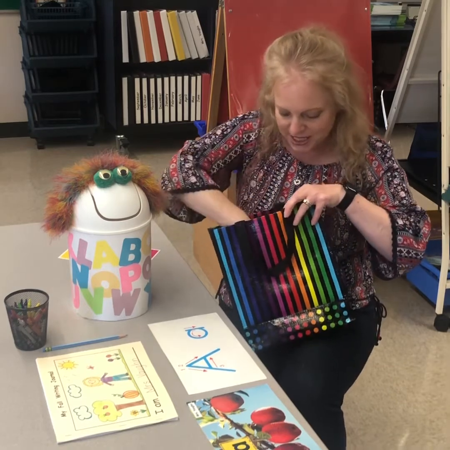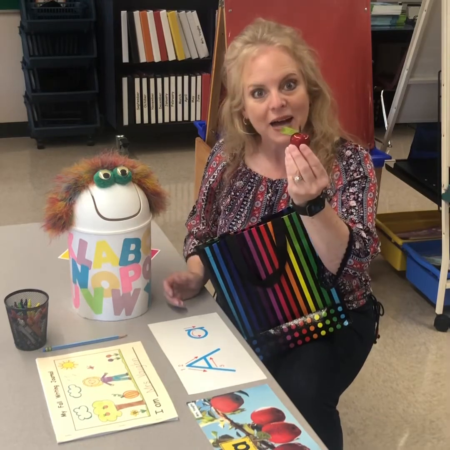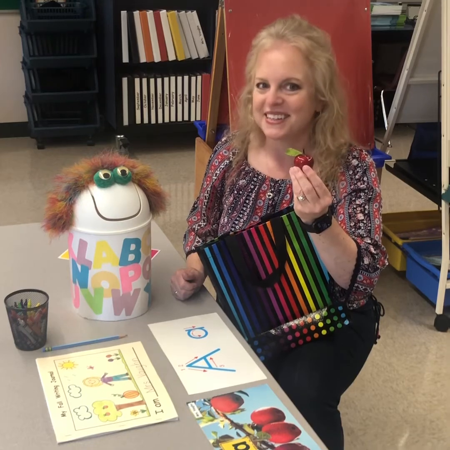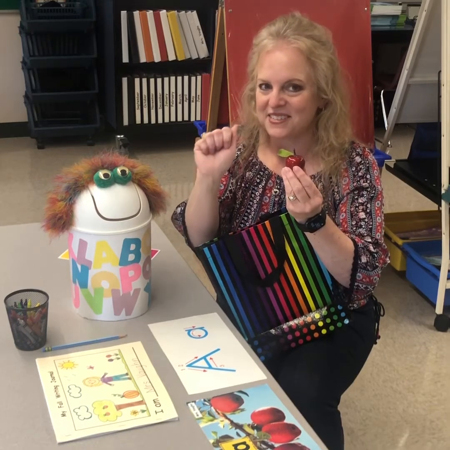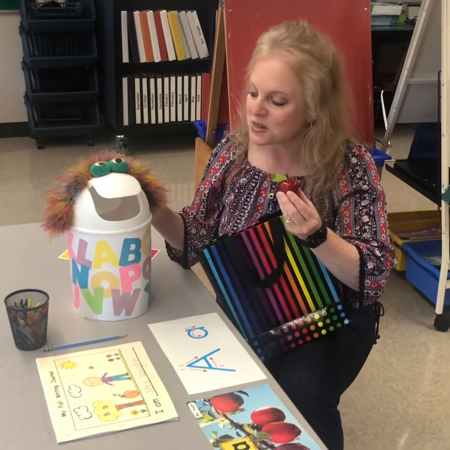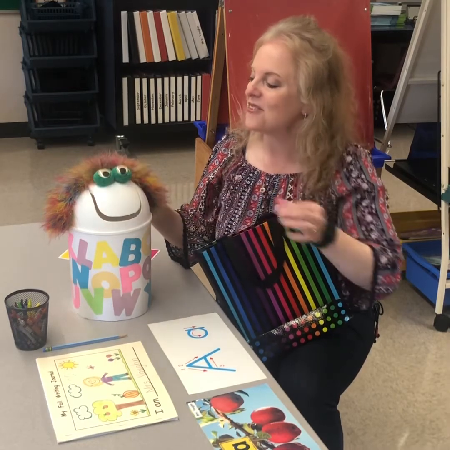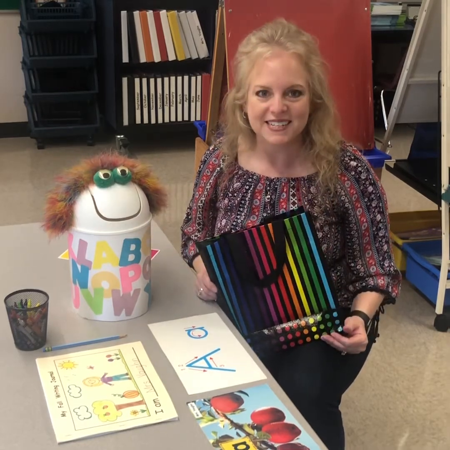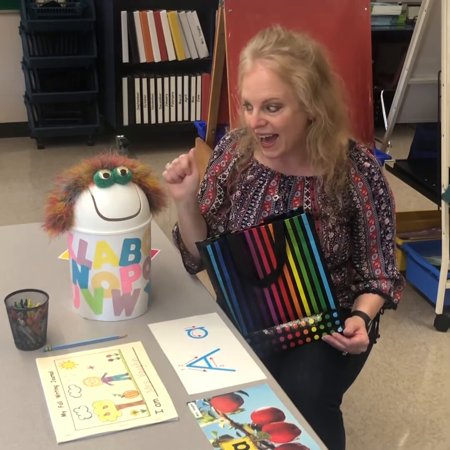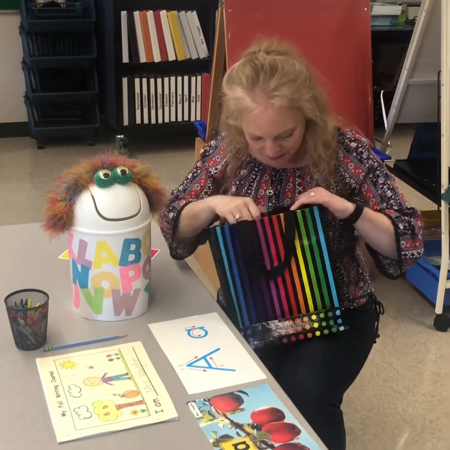I'm going to reach inside, and this time I'm going to pull out an apple. Say apple. What do you hear at the beginning? Good for you. I heard the sound too. Let's say to Sound Muncher, Sound Muncher, munch, munch, munch. How about an apple for your lunch? Munch, munch, munch. And Sound Muncher will say, ah. Let's do one more.